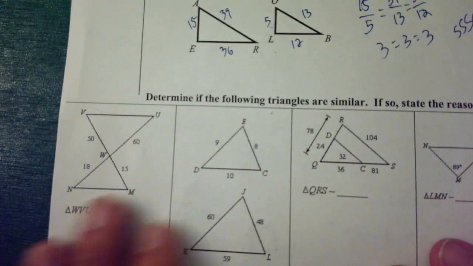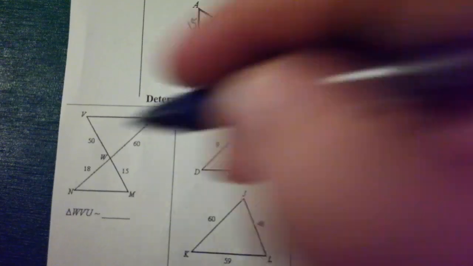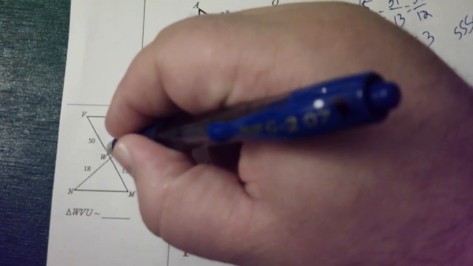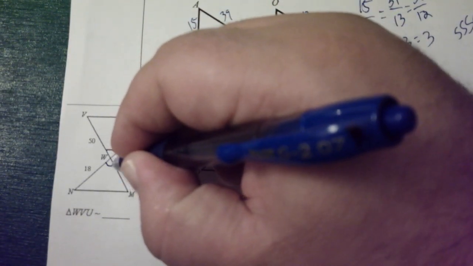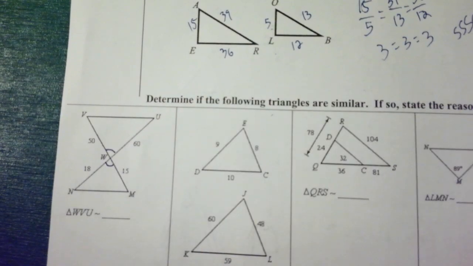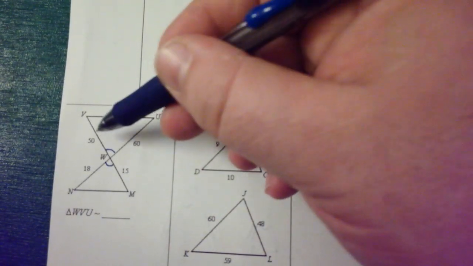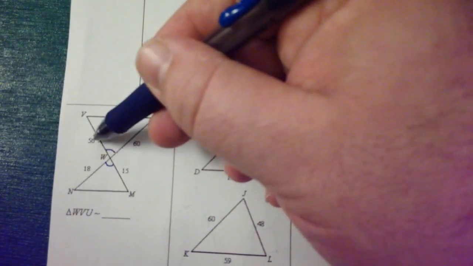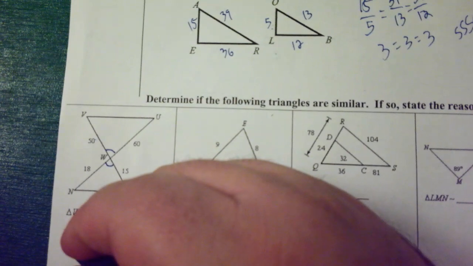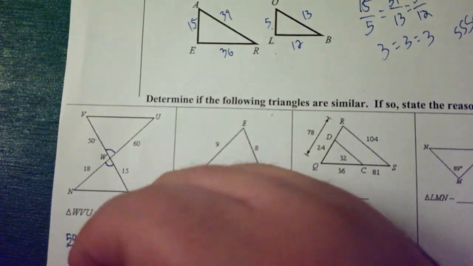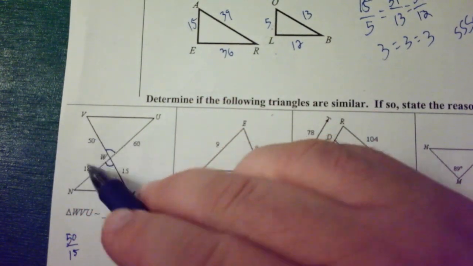All right, and so finally we have some examples. On this one, the first thing I know is that this angle has to go with this angle, because those are vertical angles. Now I need to see if the sides are proportional. Remember, the shortest side goes with the shortest side, so 50 goes with 15. And then 60 would have to go with 18.